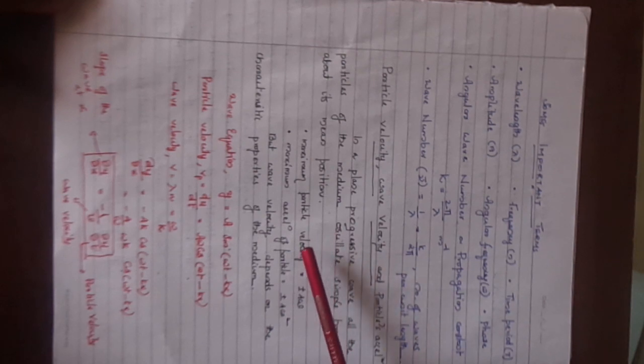While going through the terms, these three words are very important. Especially what is the difference between the particle velocity and the wave velocity. And you should know what I mean by the particle acceleration. Already you know, in a plane progressive wave, all the particles of the medium oscillate simple harmonically about their mean position. So the maximum particle velocity is, as you know, plus or minus a omega. The acceleration of the particle is a omega square. But the wave velocity depends upon the characteristic properties of the medium.